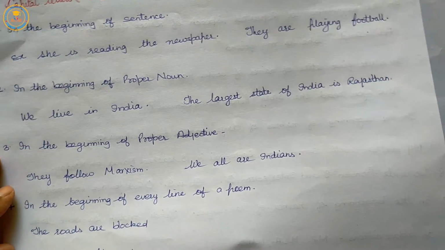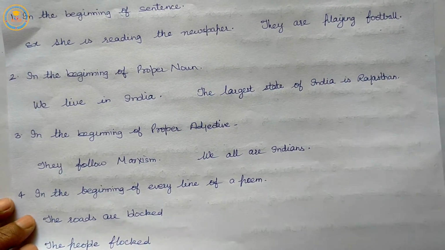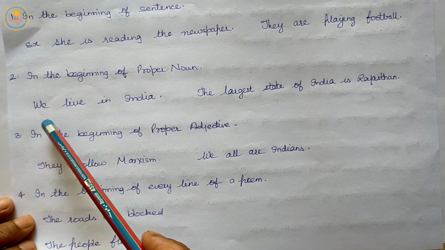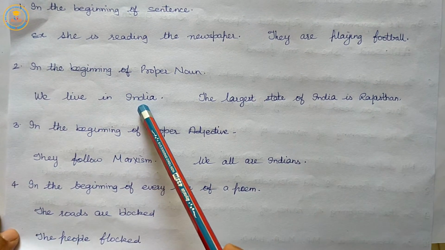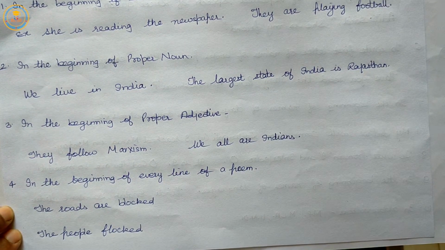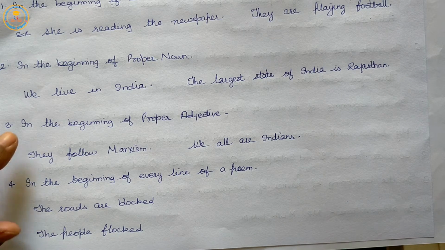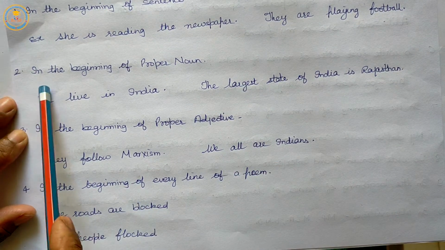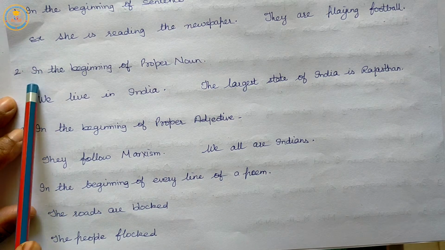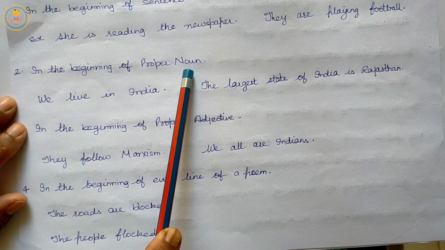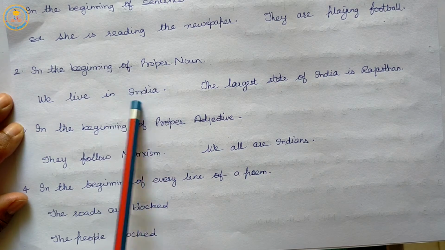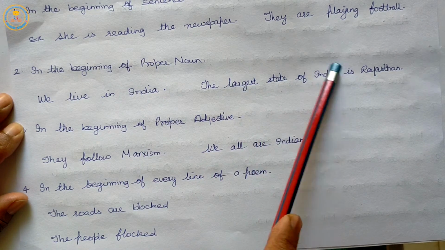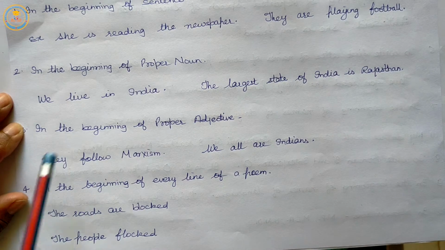We use capital letters in the beginning of a proper noun. Example: We live in India. Second, the largest state of India is Rajasthan. So we use capital letters in the beginning of the sentence and in the beginning of a proper noun.